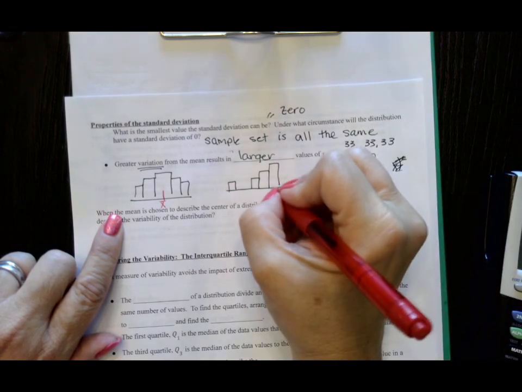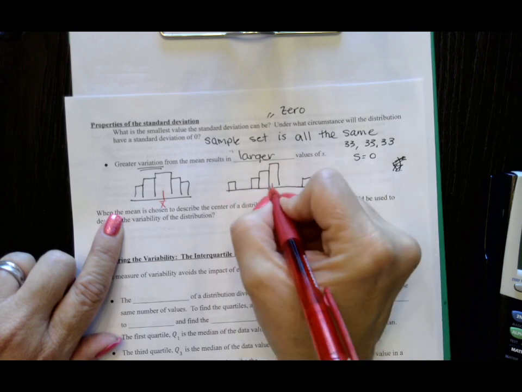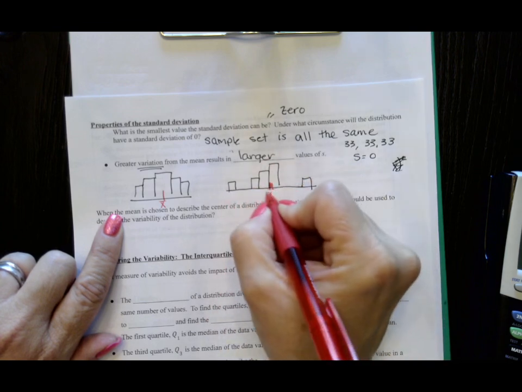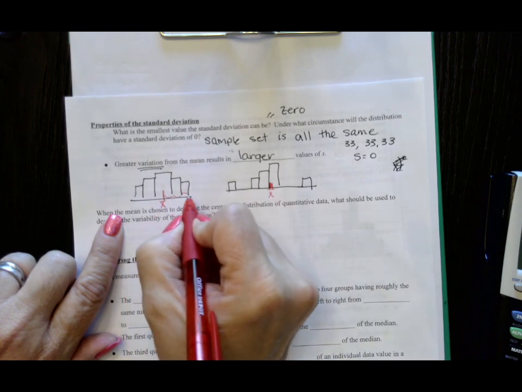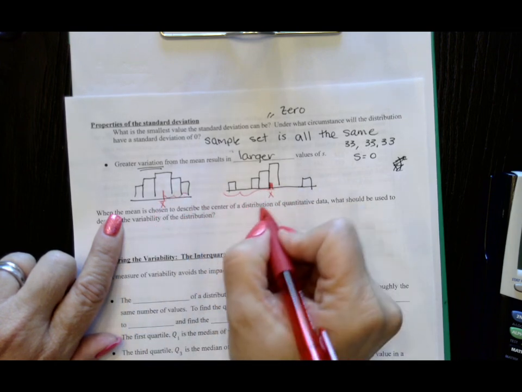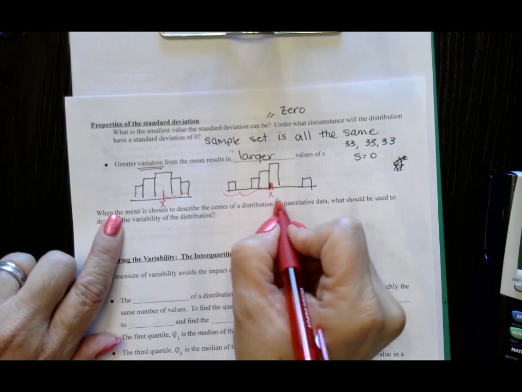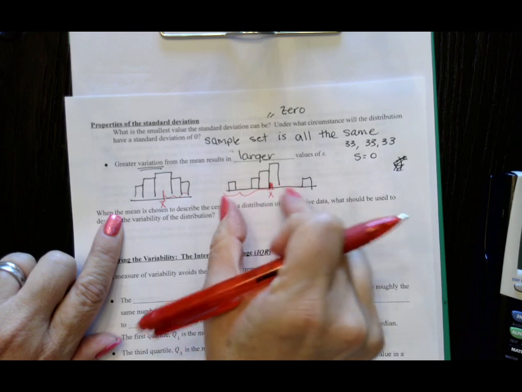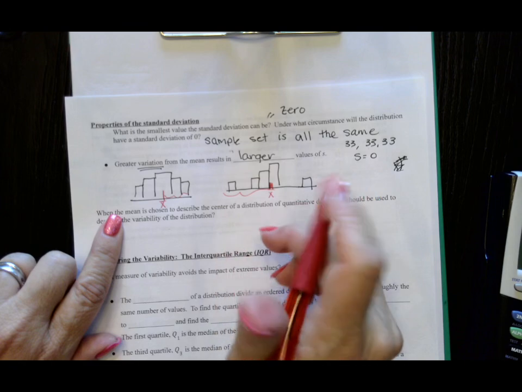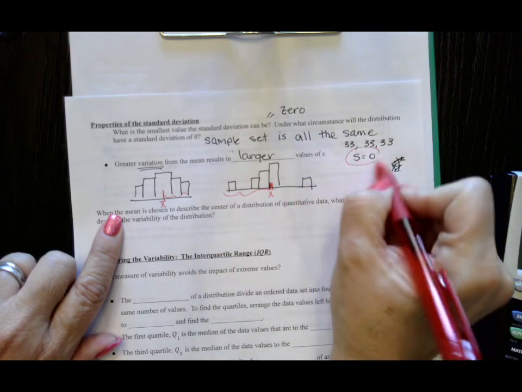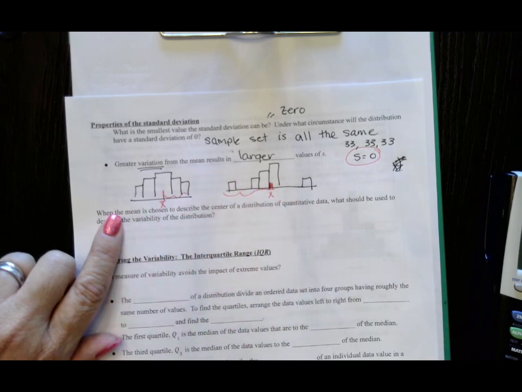So now my mean is going to be in here somewhere. And maybe it's more in this direction, right? So here, if I look at this distance, and then I look at this distance, it is much larger. So I have a larger variation from the mean. So the more spread out the data is, the larger your standard deviation is. You want something that's tight. You want a standard deviation of 0 because that means there's very little variance from the mean.